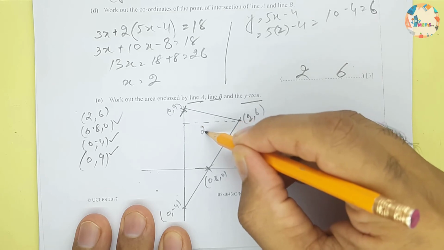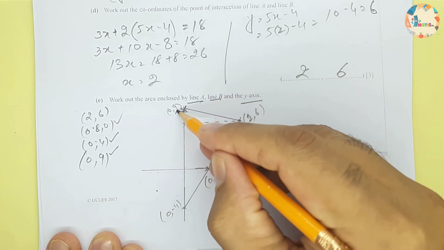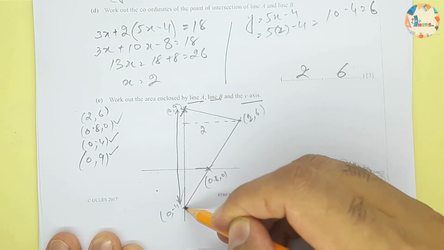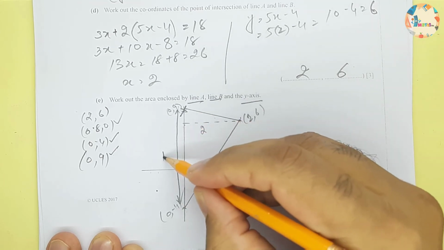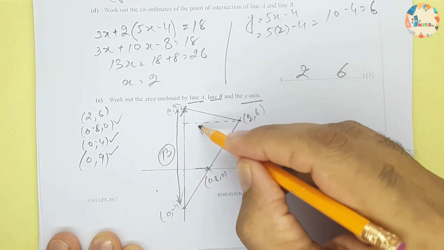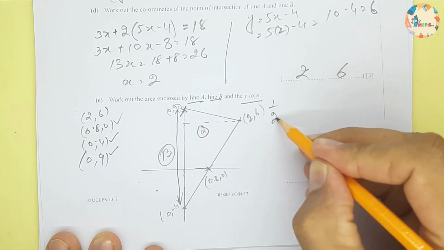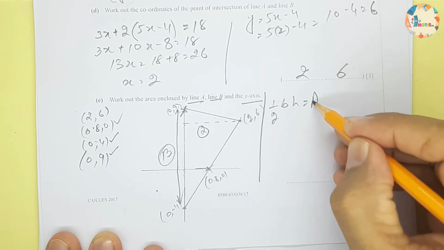So the height will be the x coordinate, which is 2. This length, from this point to this point, is 9 up to here, and 4 this one. So 9 plus 4 will be 13. This side is 13. This height is 2, and the area of the triangle is 1 by 2 into base into height. This is the area of the triangle.